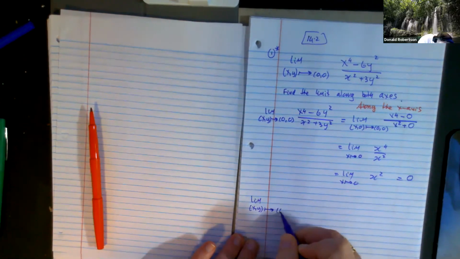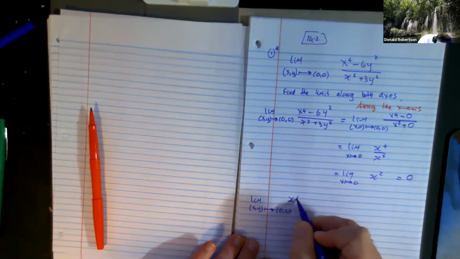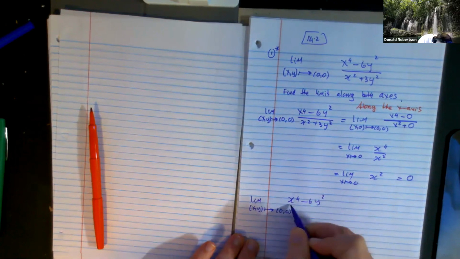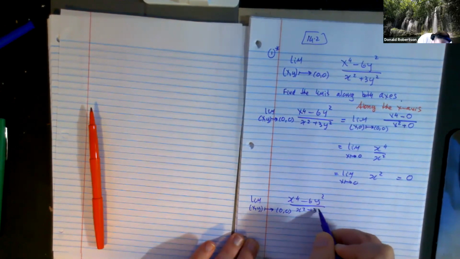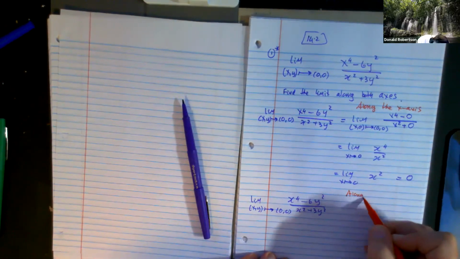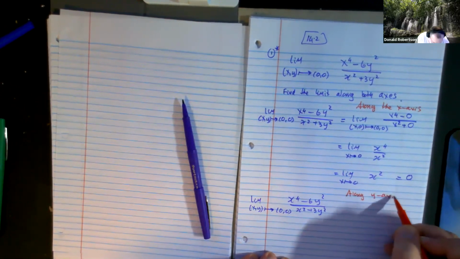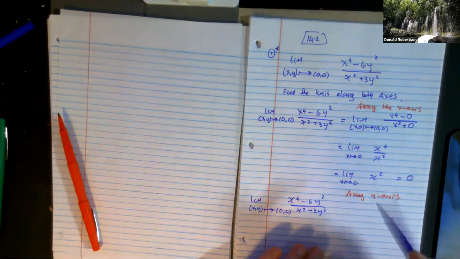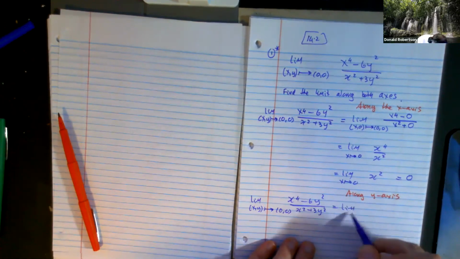And this time, I'm going to do it along the other axis. So let's do it along the y-axis. Now, if you're doing along the y-axis, doesn't that make x 0?